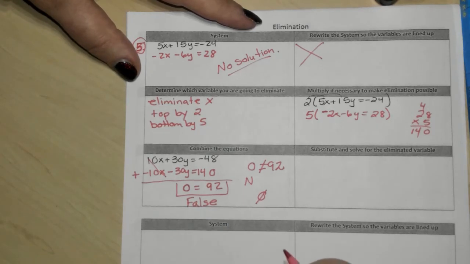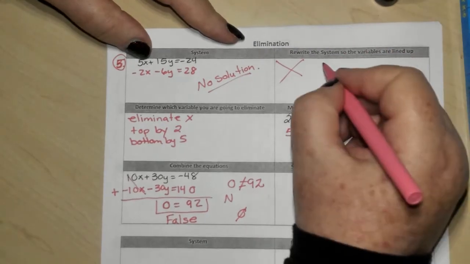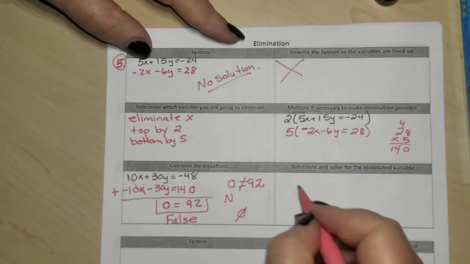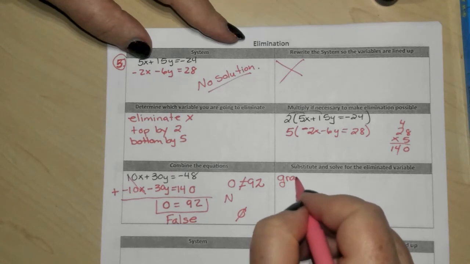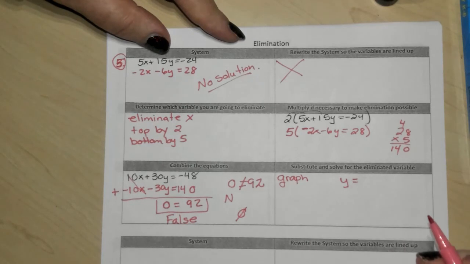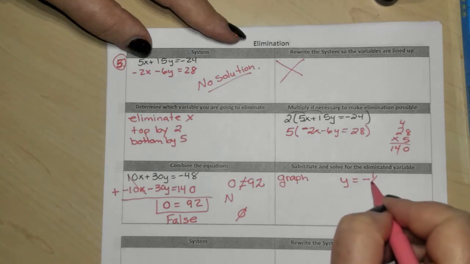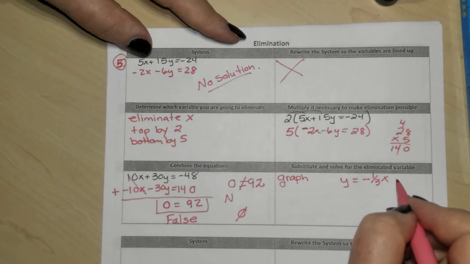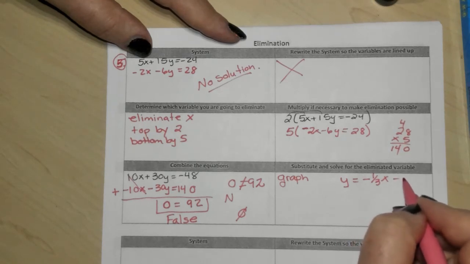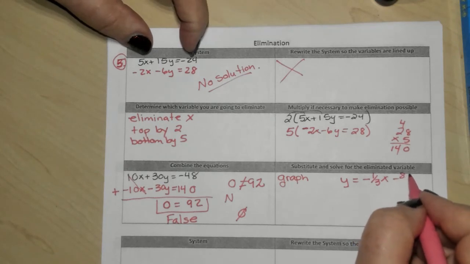If you were to graph these, you would see they have the same slope. So if you were to go into Desmos and graph this, I'm going to put it in y equals form for you. The top equation is going to be y equals negative 1/3 x minus 24 over 15, which is, I think, 8 over 3.